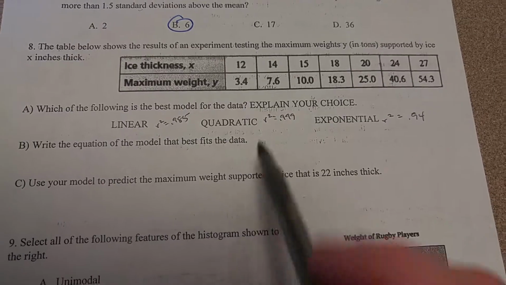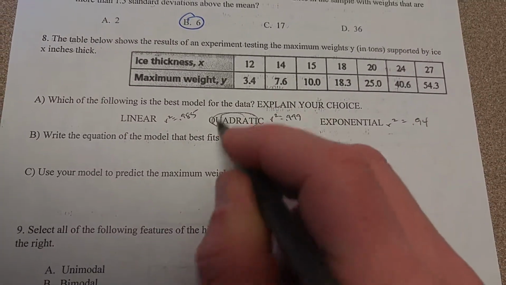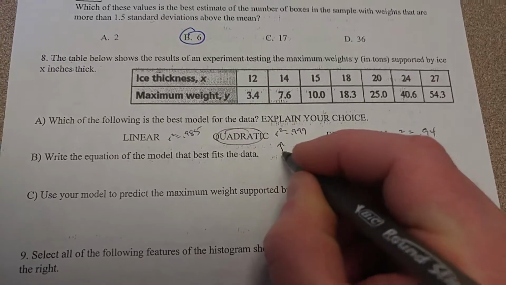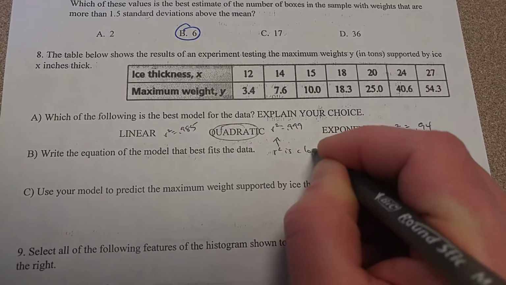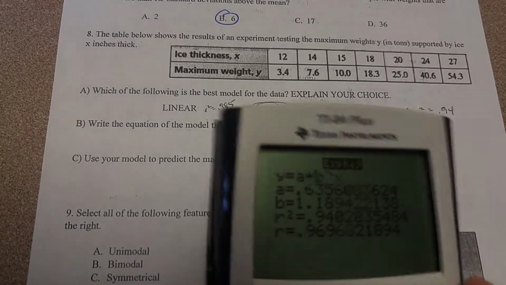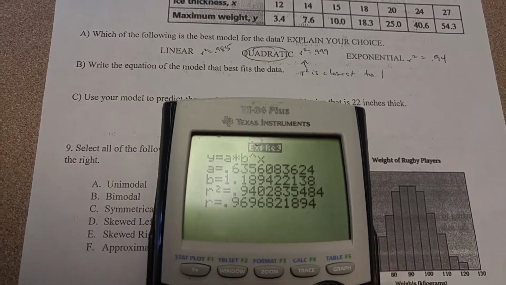fits to the data, but clearly the best one is the quadratic one, and the explanation can simply be your R squared values, or you can even add to this that R squared is closest to 1, 1 being a perfect correlation. So then it says write the equation that models the line of fit.